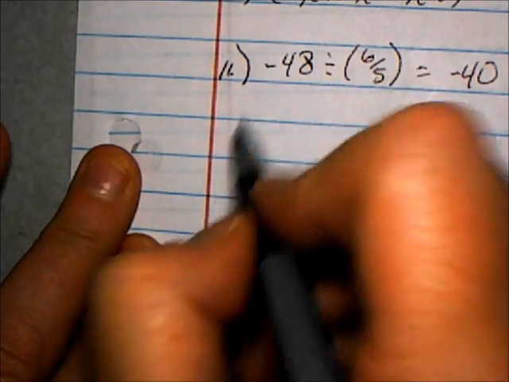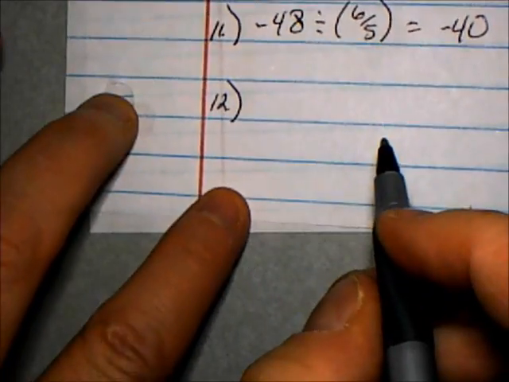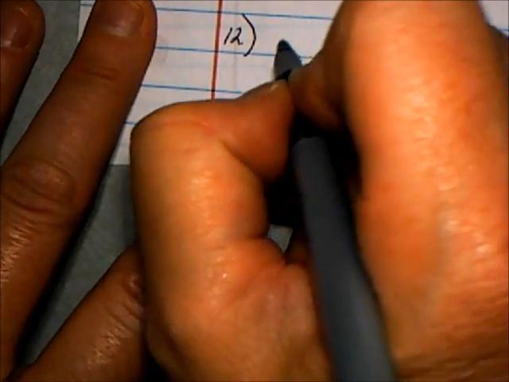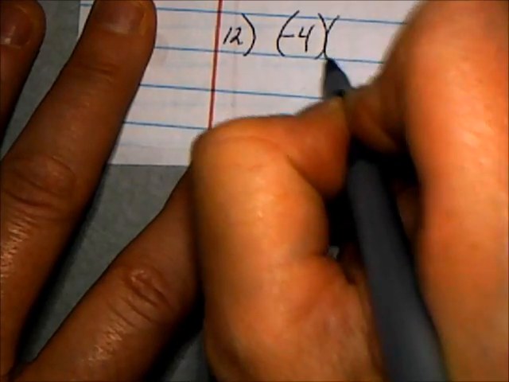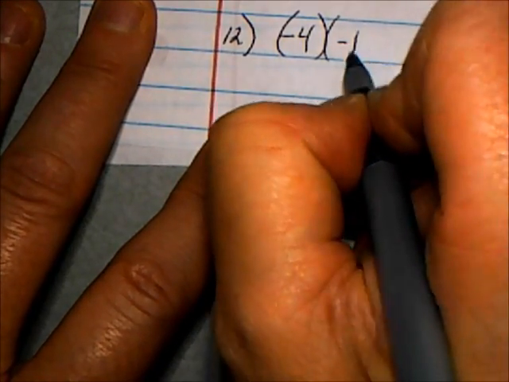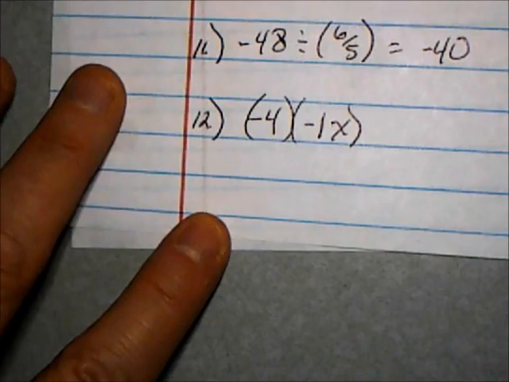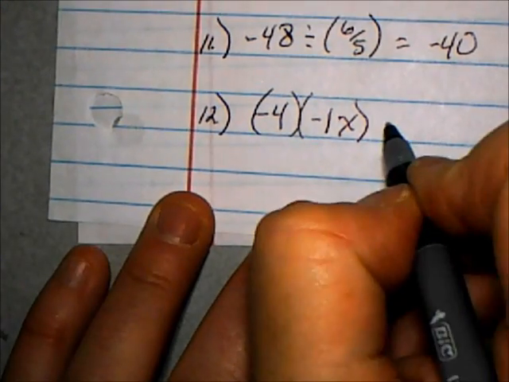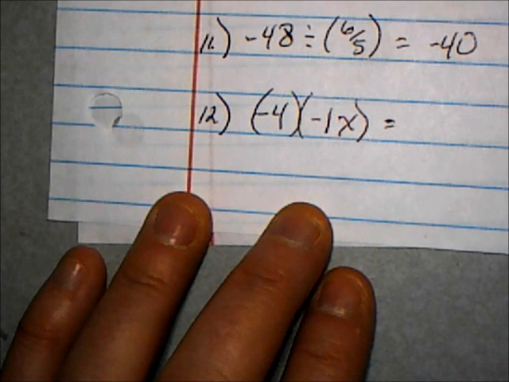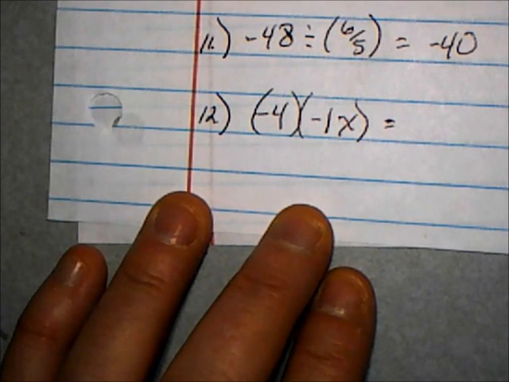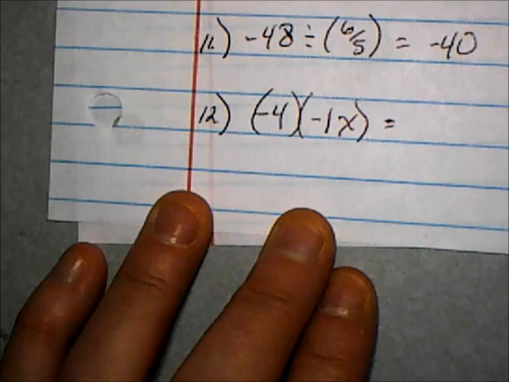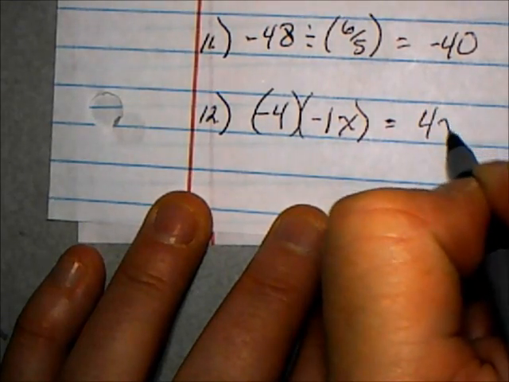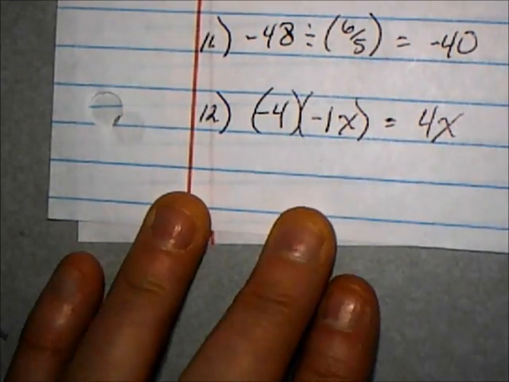Alright, number 12. This has negative 4 times negative x. I'm going to put a 1 in front of that because I didn't put a 1 there. What's negative 4 times negative 1? 4. Okay, so this is just for x.